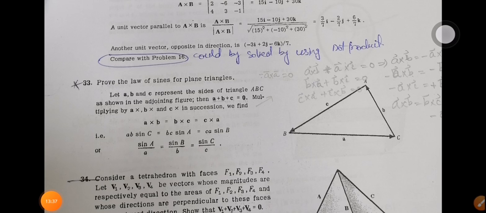You have to attempt question number 33 on your own, and if you have any problem you can ask me further.